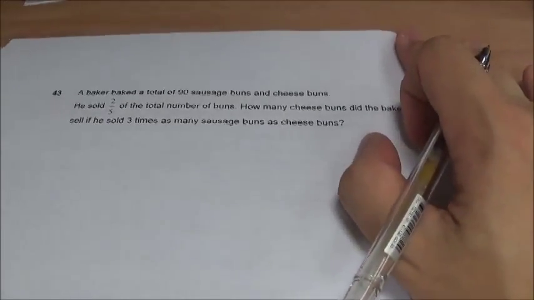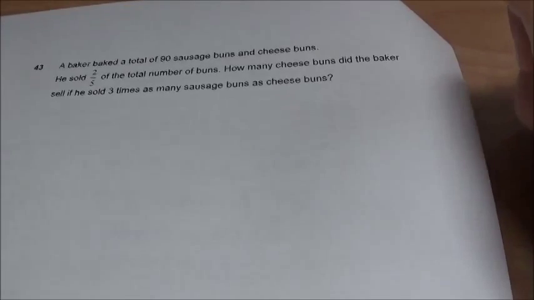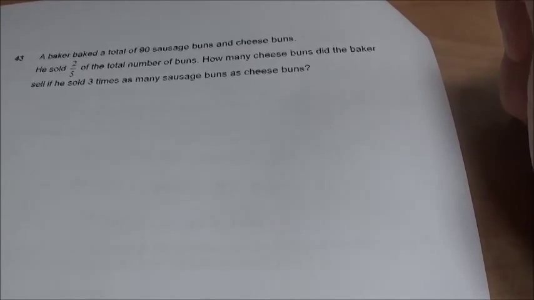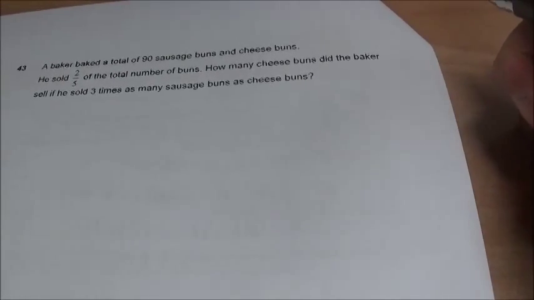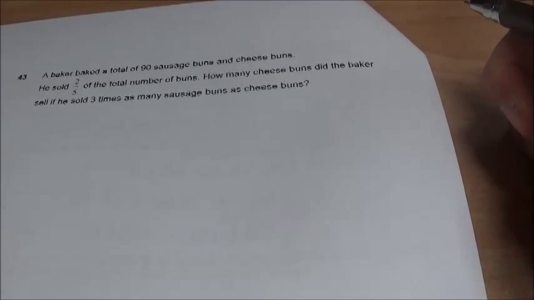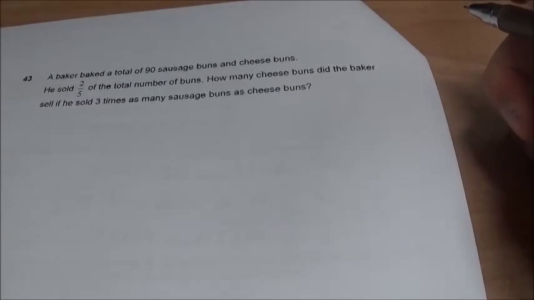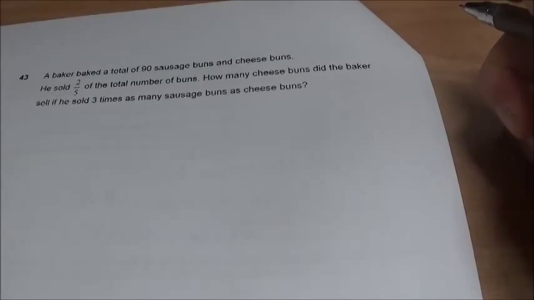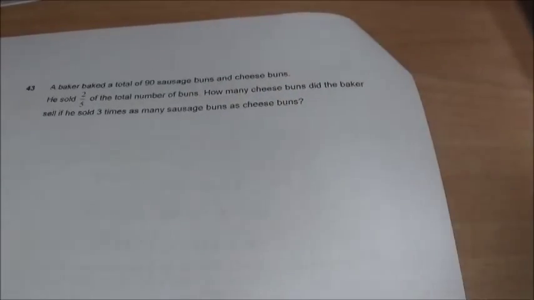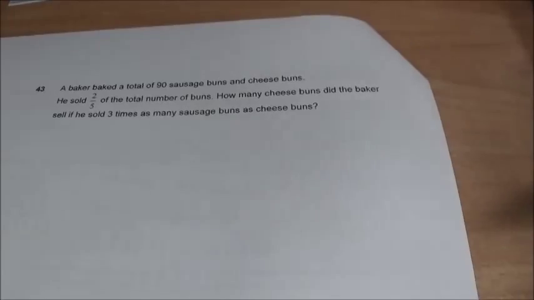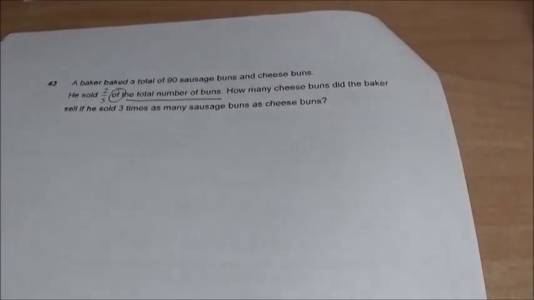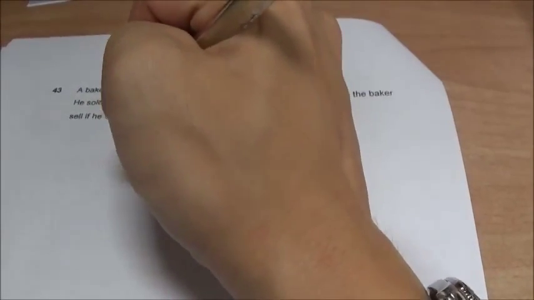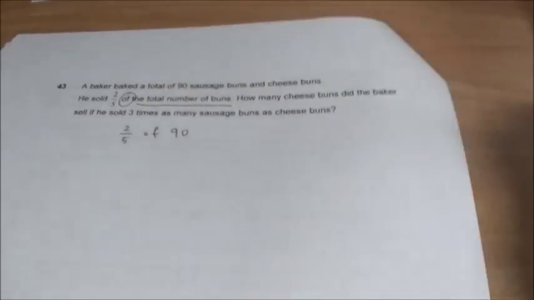Okay, question 43. A baker baked a total of 90 sausage buns and cheese buns. He sold 2/5 of the total number. How many cheese buns did the baker sell if he sold 3 times as many sausage buns as cheese buns? Okay, so altogether, we know that sausage plus cheese buns, that's 90. He sold 2/5 of the total number. Okay, remember when we see the word of, it means multiply. So we should have 2/5 of 90.